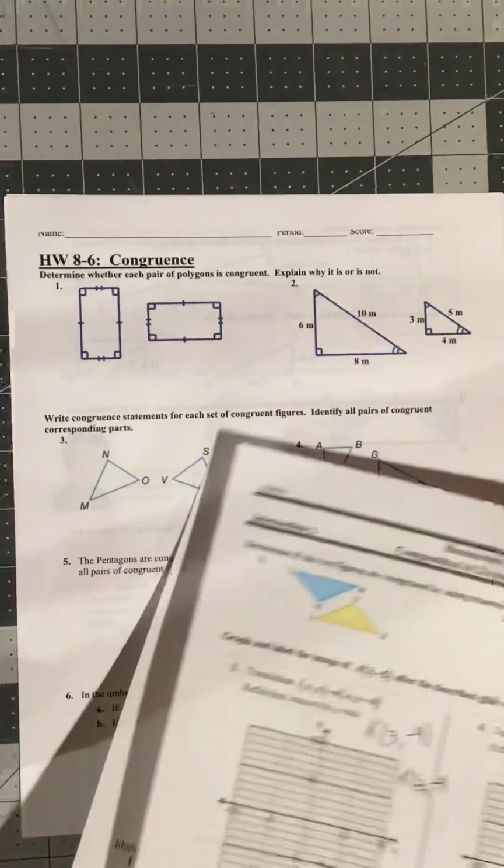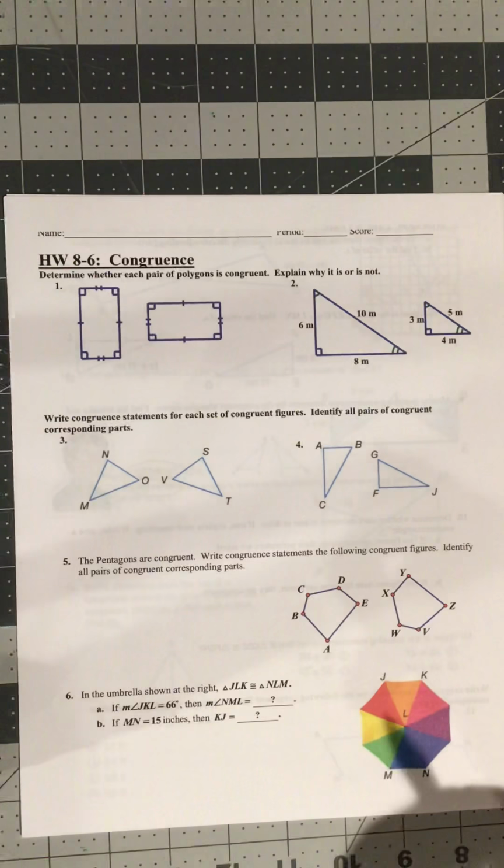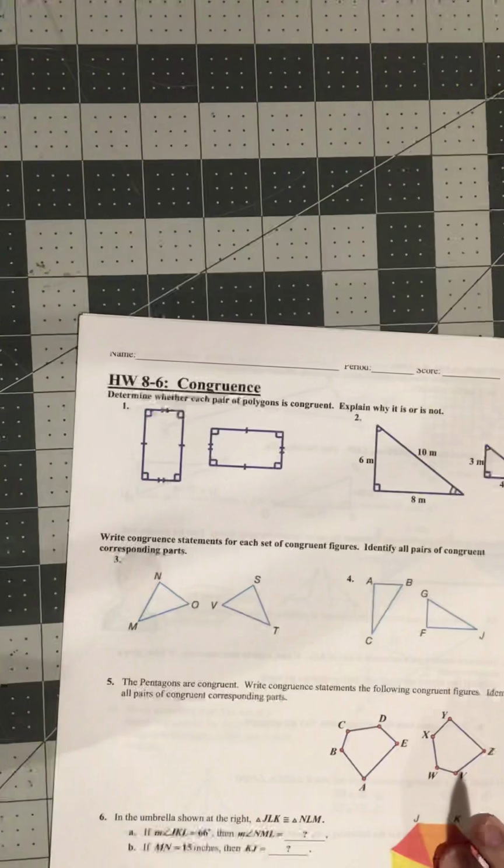Okay, so now let's move on to congruency and similarity. Yeah, congruency and similarity.